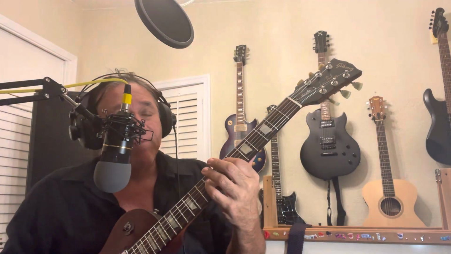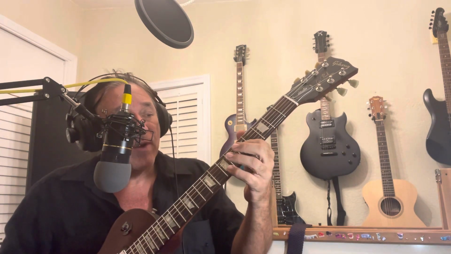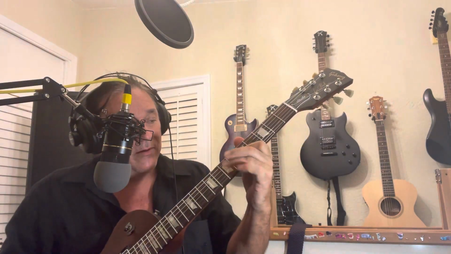But here's what I'm going to show you. In the key of G major, the fourth is a C, right? If you're soloing in the key of G and you have E in there, which is the relative, one is, you don't want to land or start on a C.